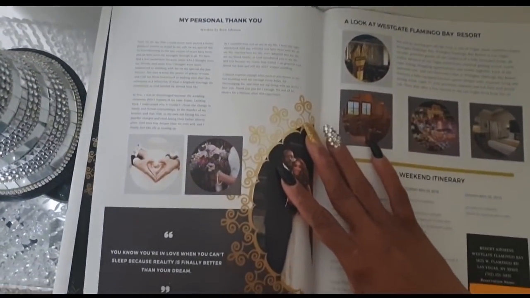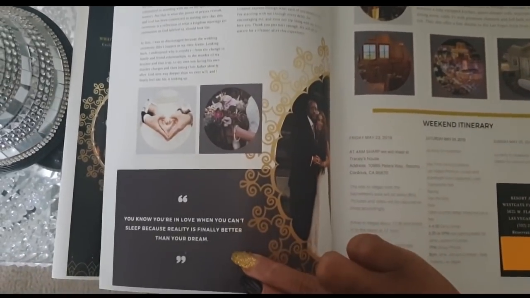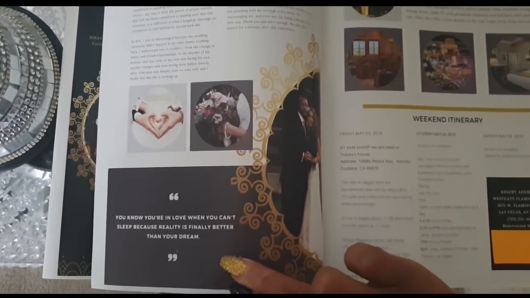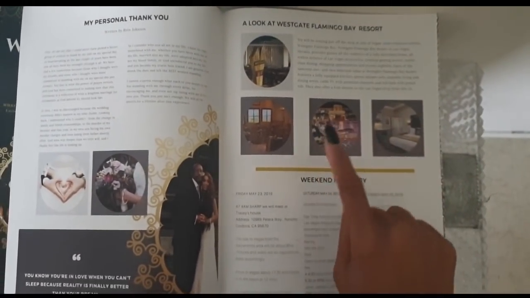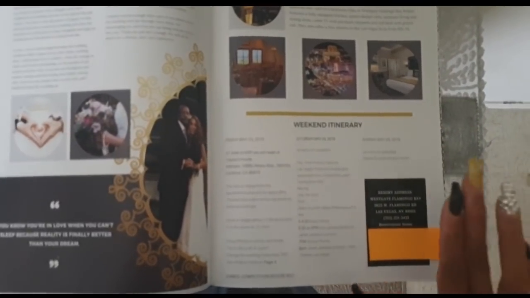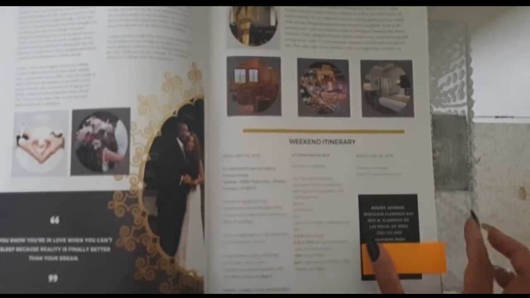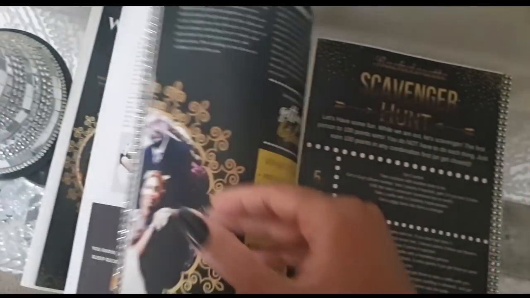And then just to show you some of the inside, there's my personal thank you, a picture of us, one of my absolute favorite quotes that is true for me in my life. There's an overview of the resort that we're going to be staying in and some information about that, our weekend itinerary, and the address of the hotel. Of course, I have tabbed that over because my phone number is there and I don't want a bunch of random people having my number.